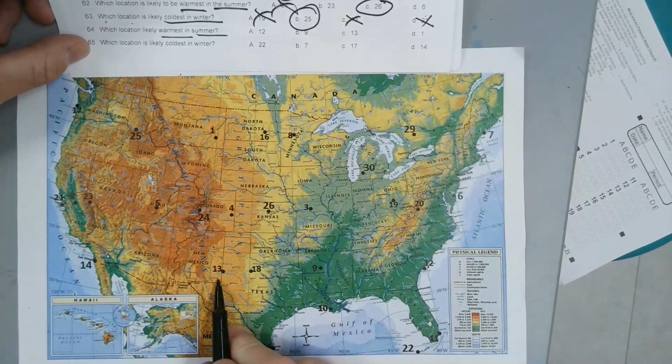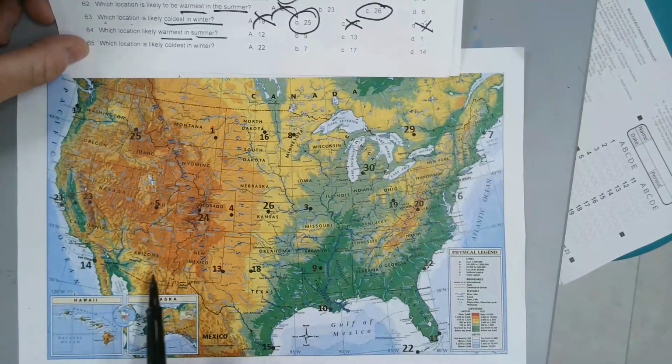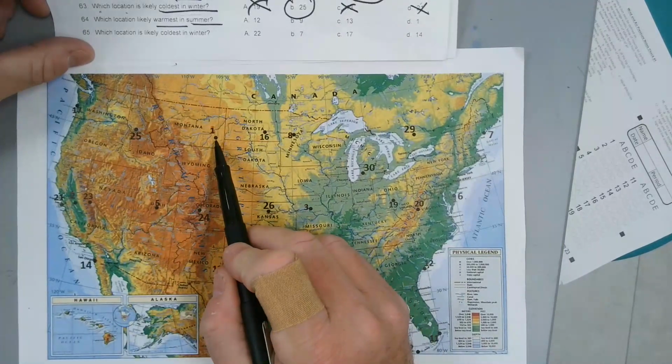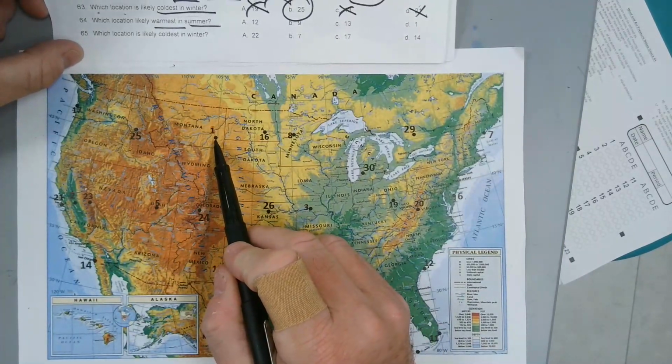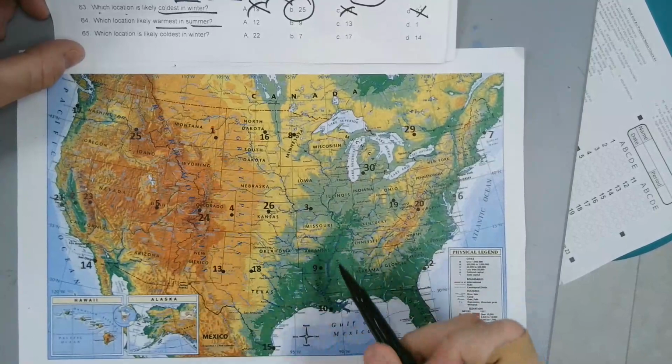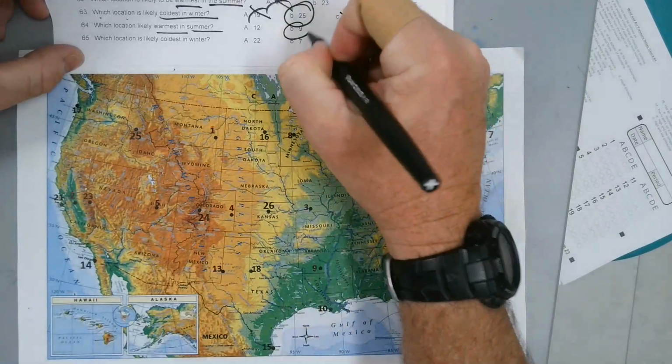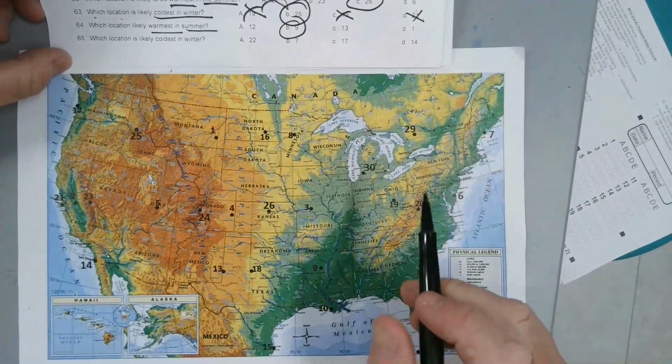And finally, number 1. Let's find where number 1 is. Way up here. Warmest in the summer? Well, it's way away from the water, but it's higher in elevation than 9. Location 9 is going to be the place that's going to get warmest.